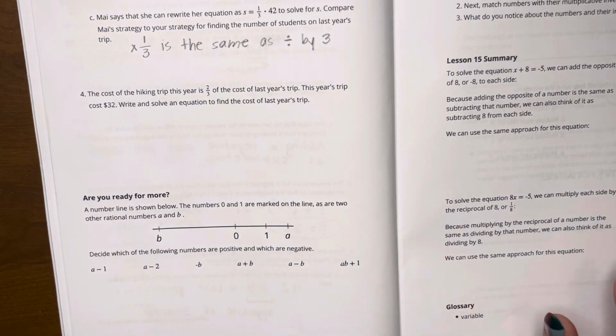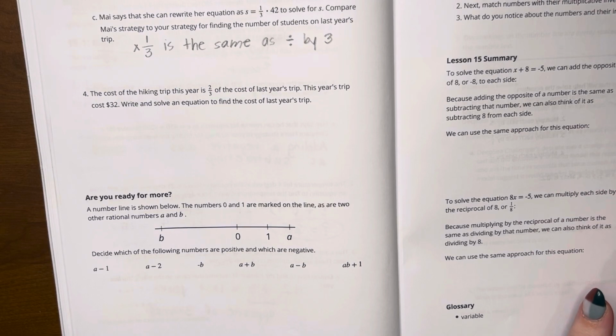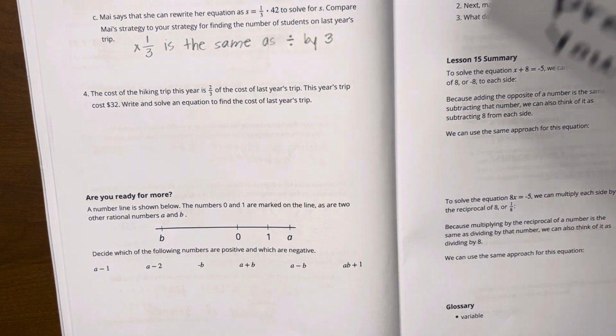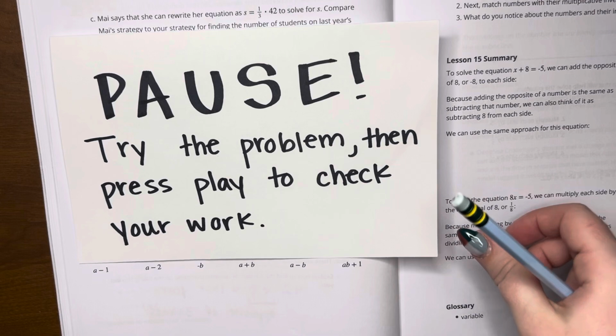Next is number 4. The cost of the hiking trip this year is 2/3 of the cost of last year's trip. This year's trip costs $32. Write and solve an equation to find the cost of last year's trip. You're going to pause and come back when you are finished with number 4.